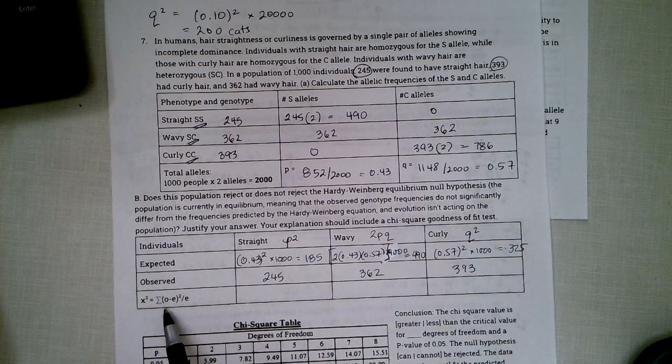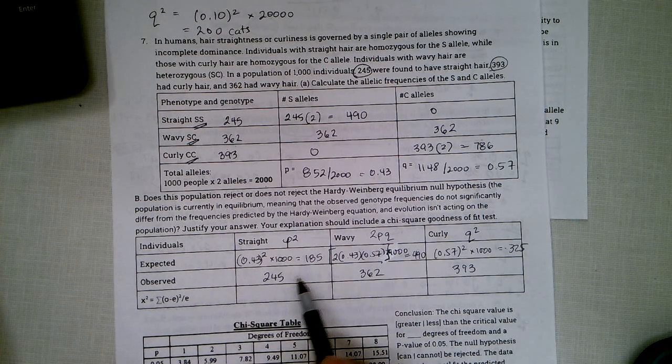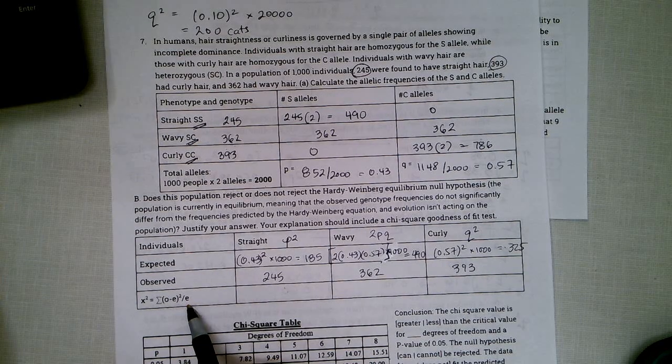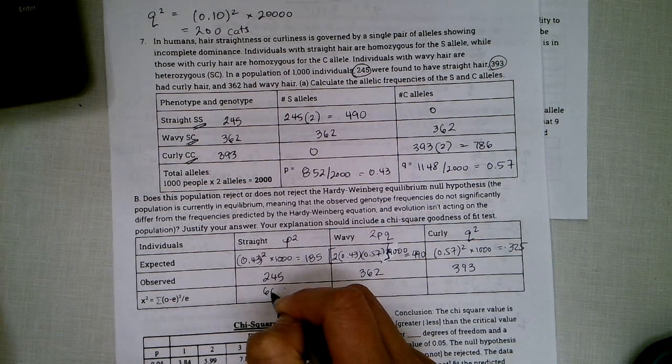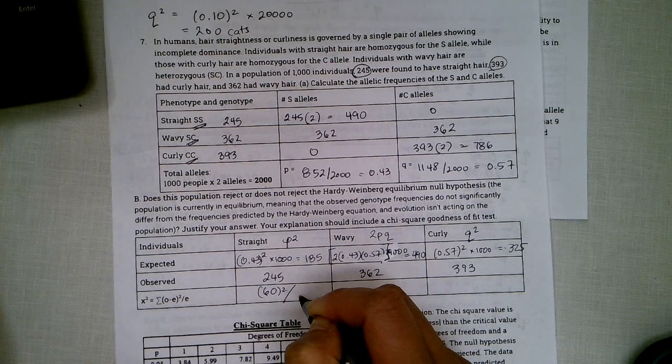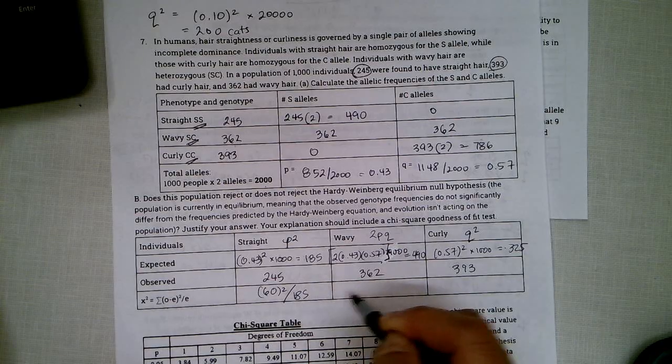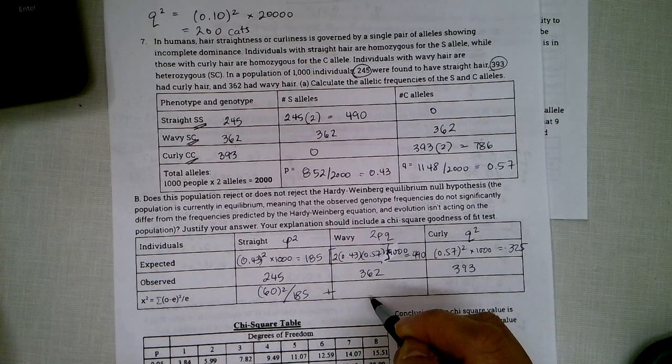Now when we go ahead and take our observed, and I'm just going to go ahead and do this for the first one. Observed minus the expected, square it, divided by the expected. So here we should have like 60 squared divided by the expected is 185, but we're going to add this to this one.